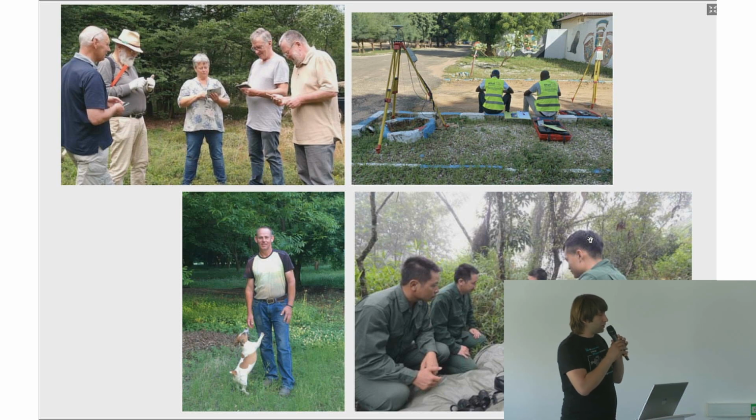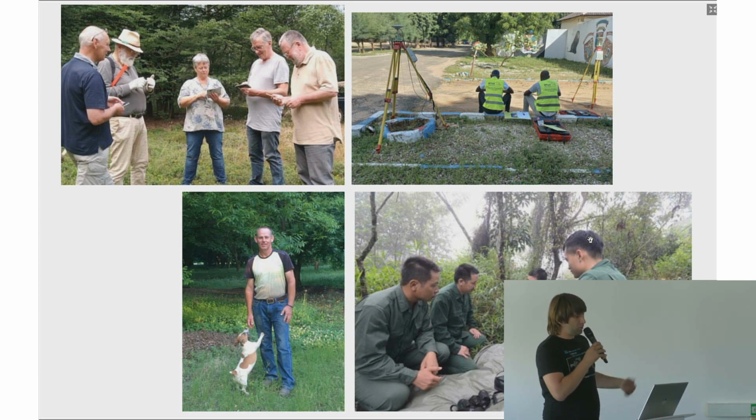So here are some pictures of our users. As you see, the application should be used without any training for non-GIS people. You need a power user for setting up the project, but outside it should be very easy.